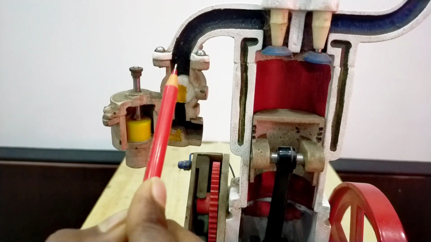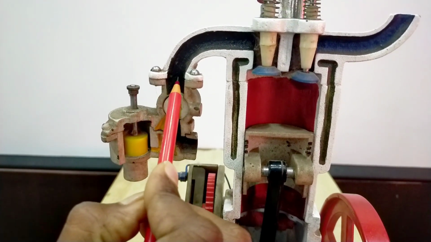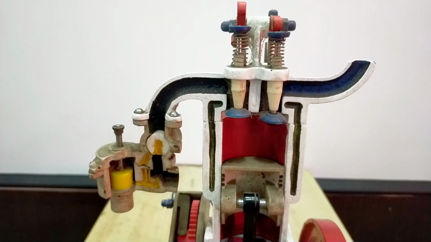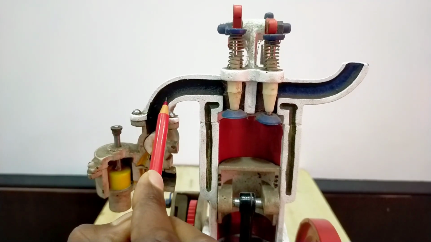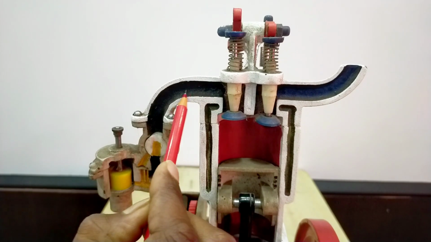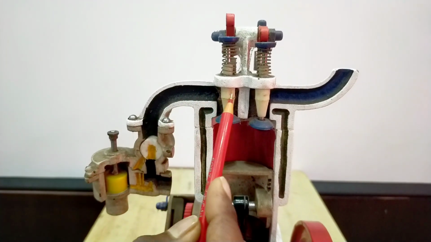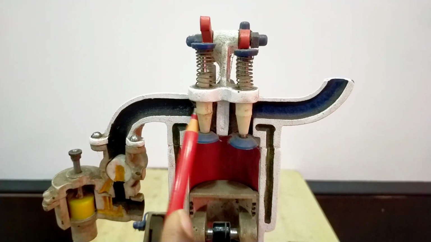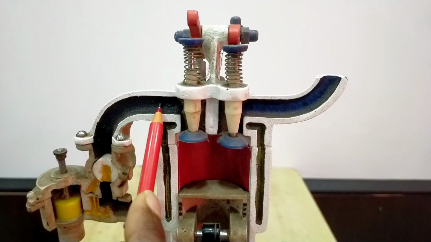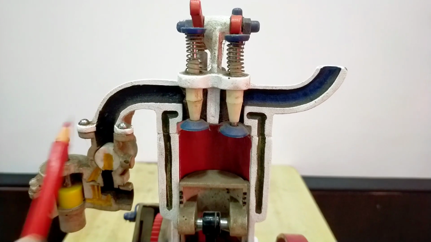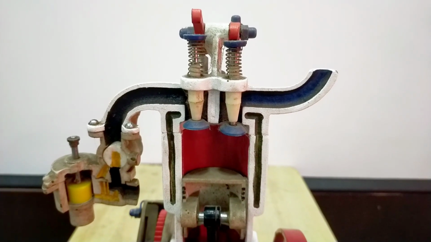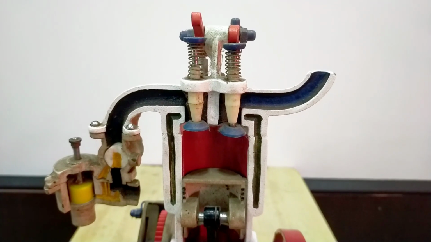This air fuel mixture enters through the intake manifold to the engine cylinder, and at the end of the intake manifold you can see this is the intake valve. This is the suction valve or the intake valve, and through it we can control the entry of the air fuel mixture to the engine cylinder.